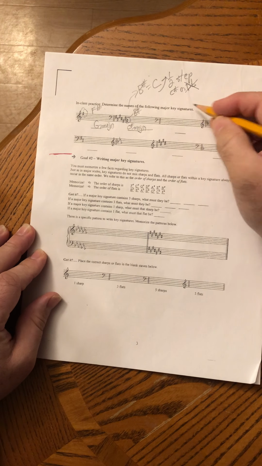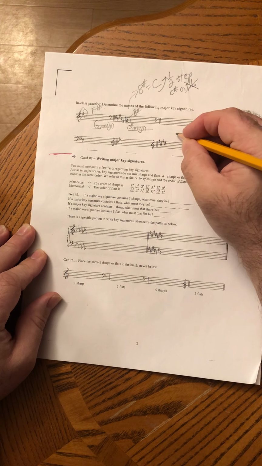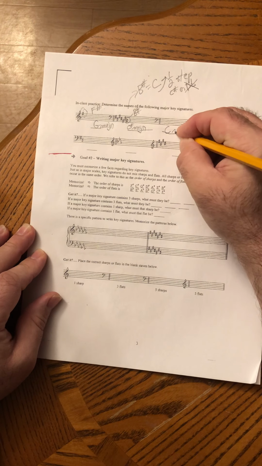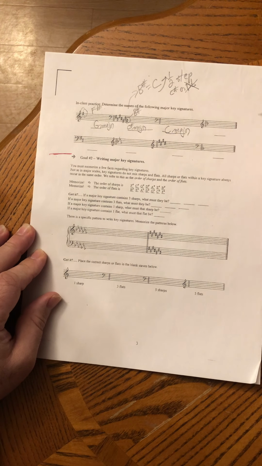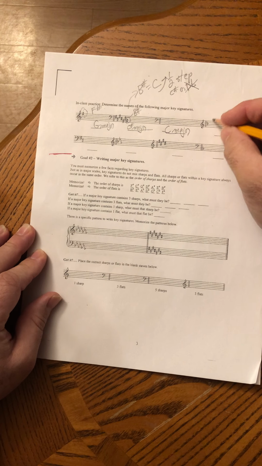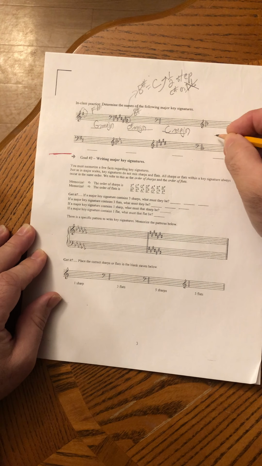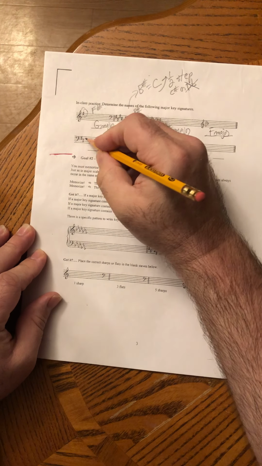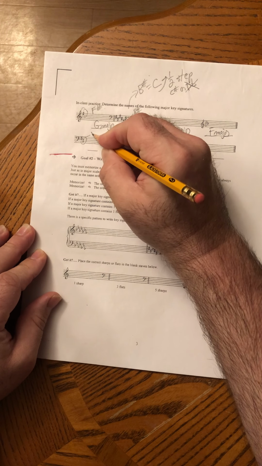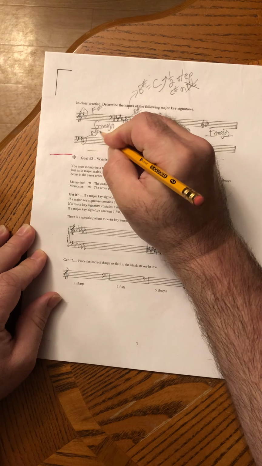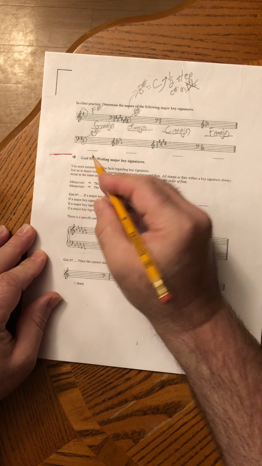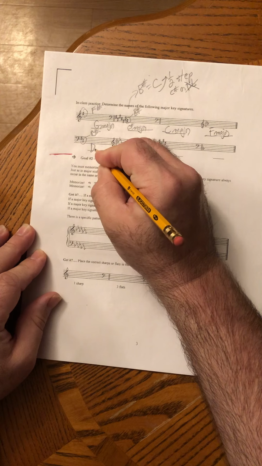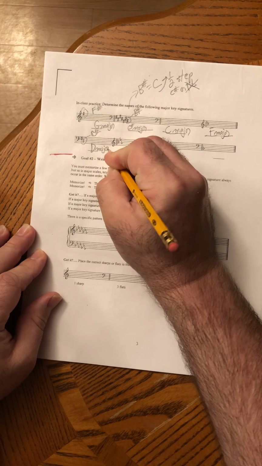The next one, no sharps or flats. That's an exception to our rule. So that would be C major. The next one, flat. We can't have a flat before last if we have only one flat. That's the other exception to the rule. So that's F major. Here, the last sharp is a C sharp. If you go up a half step from C sharp, you end up on a D. So that's D major.